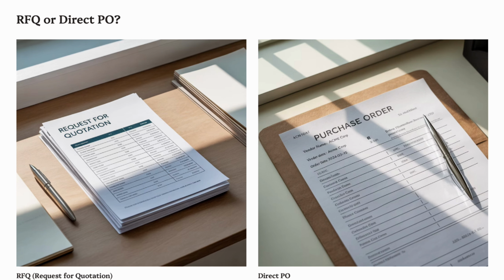Direct PO: Use for standard catalog items, blanket contracts, or when an existing info record already defines price and terms. Speeds procurement for repeat buys. Key guideline: Use RFQs when you need competitive bidding or formal quotes. Use direct POs for routine orders under existing agreements.